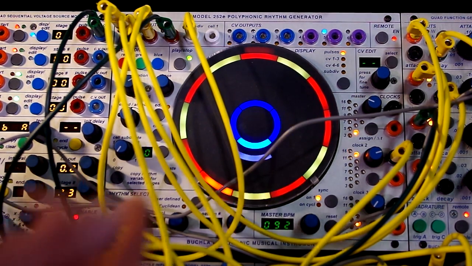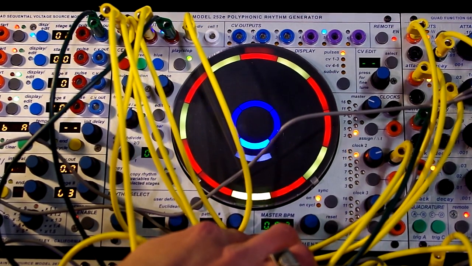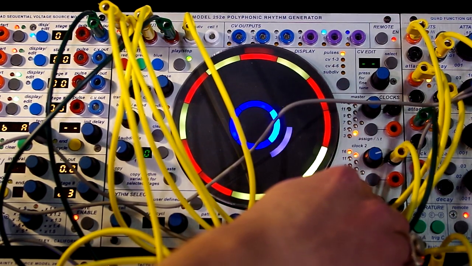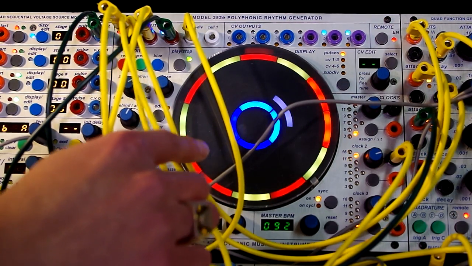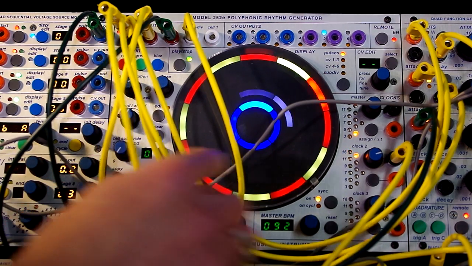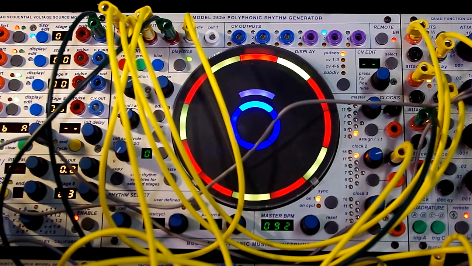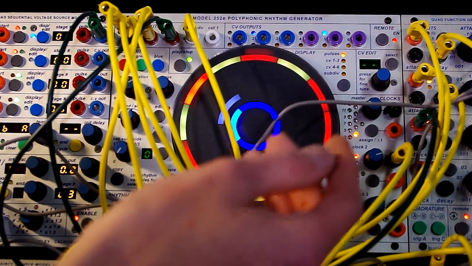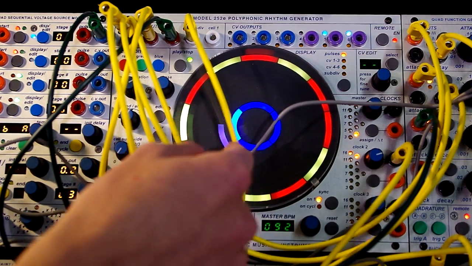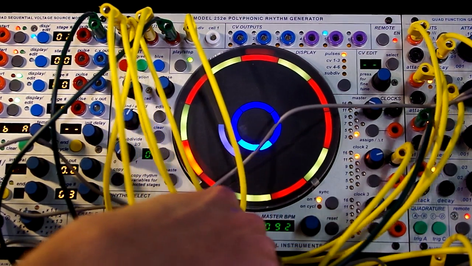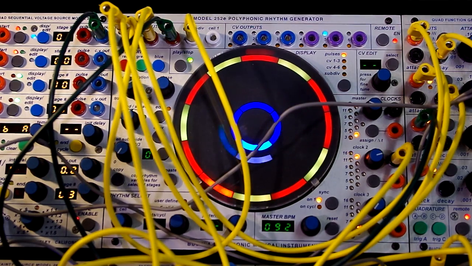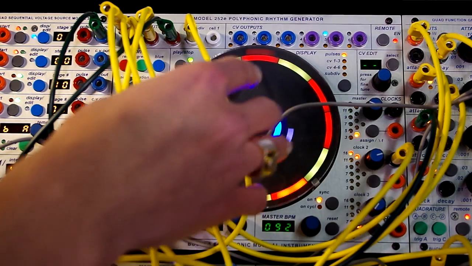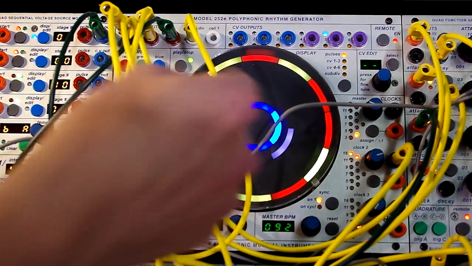The module has a master clock down here, a master BPM, and then 3 assignable clocks, so you can have up to 3 different rings running at any one time. The upper of the 3 clocks is the master clock, which has each division as a quarter note value following the master BPM down here. And each ring after that, depending on the sync mode, will sync itself up to that master ring.